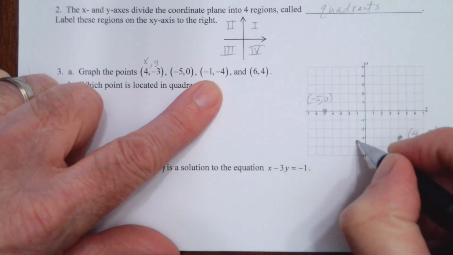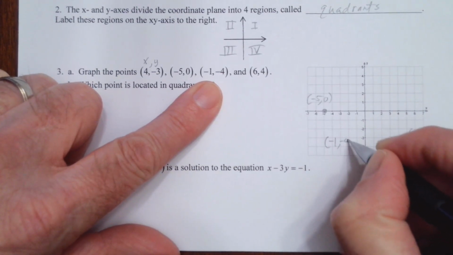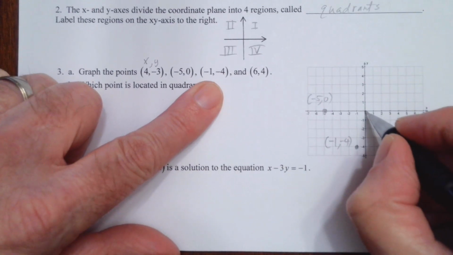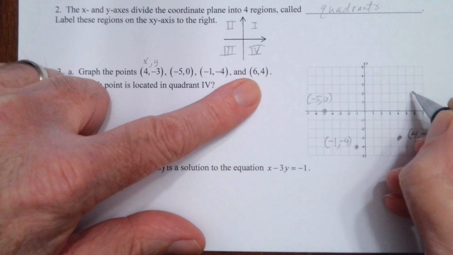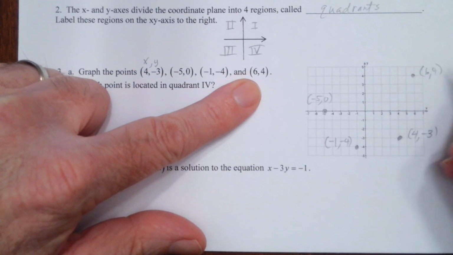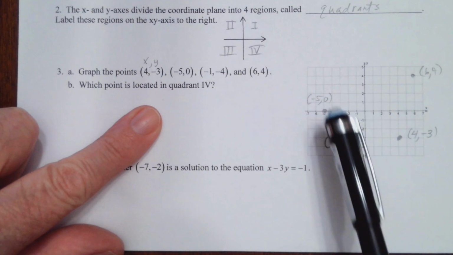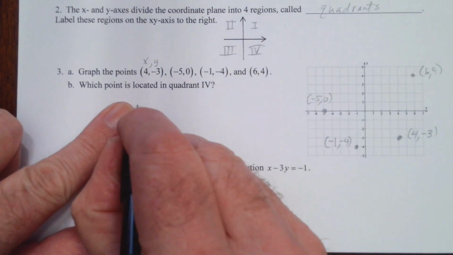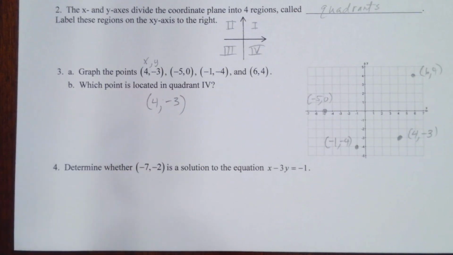-1, -4 is going to be here. And 6, 4, you're going to go 6 in the positive x direction and 4 in the positive y direction. And there's 6, 4. The one that's in the 4th quadrant, remember it's 1, 2, 3, 4. So that would be 4, -3.